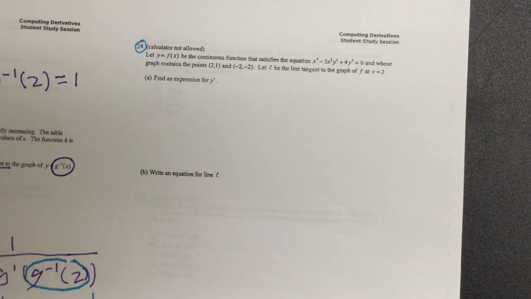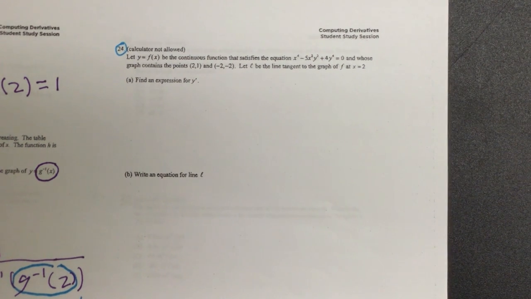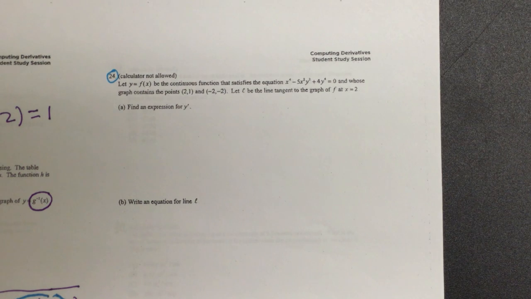Payne, let's read number 24, please. Let y equals f of x be a function that satisfies the equation x to the 4 minus 5x squared y squared plus 4y to the 4 equals 0, and whose graph contains the points (2, 1) and (-2, -2). Let L be the line tangent to the graph at x equals 2. So the first one says to find the expression of y prime, basically the derivative.